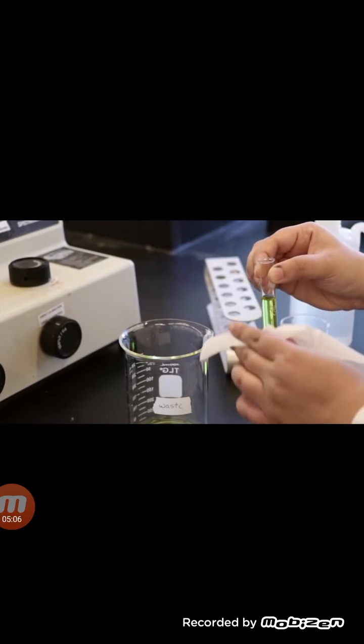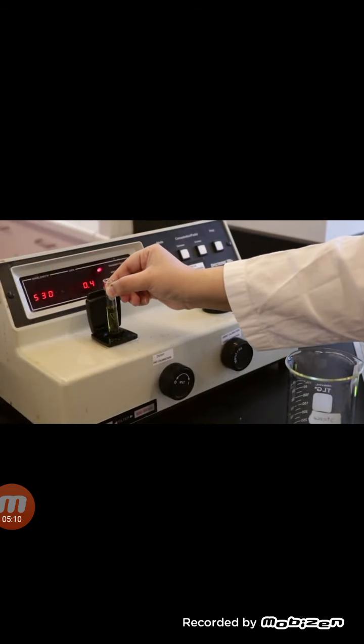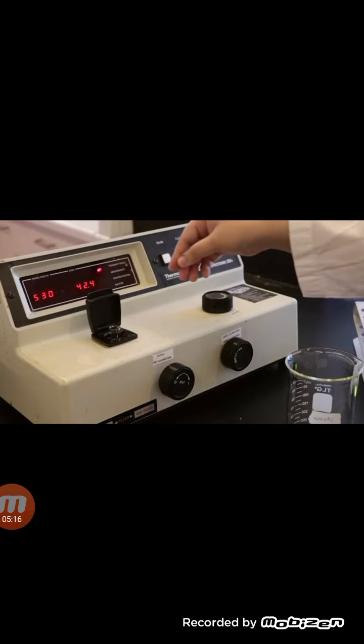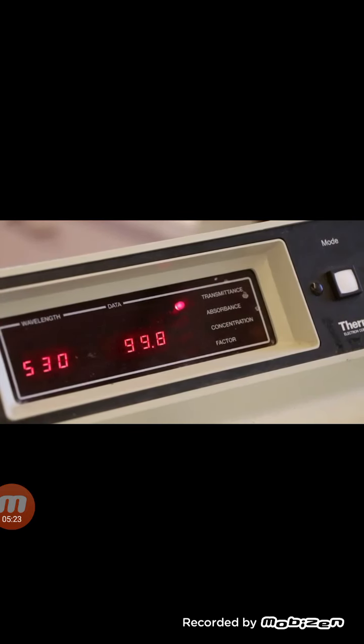You will use the FeCl3 to set 100% transmittance before analyzing your samples. Fill the cuvette to about 2/3 of the cuvette height and wipe the outside of the cuvette before placing it in the cuvette holder. Make a note of how the cuvette is placed in the holder. It should face the same direction for all subsequent readings. Close the lid and use the right dial to set 100% transmittance.